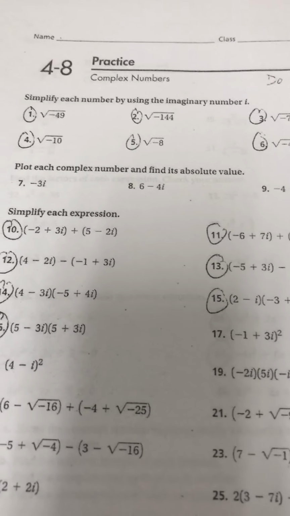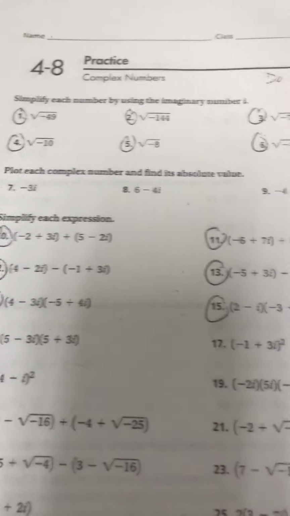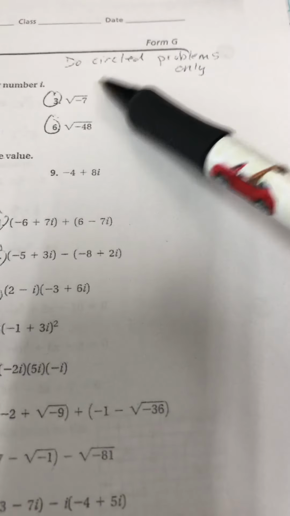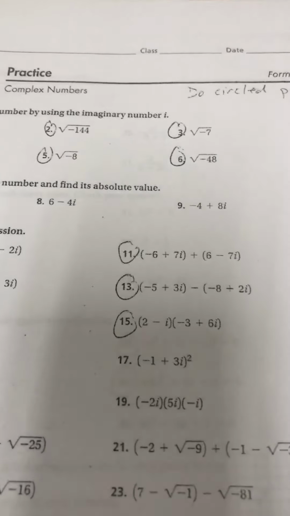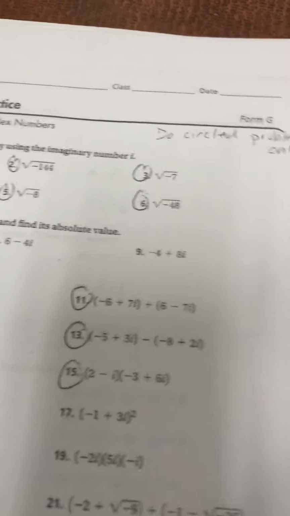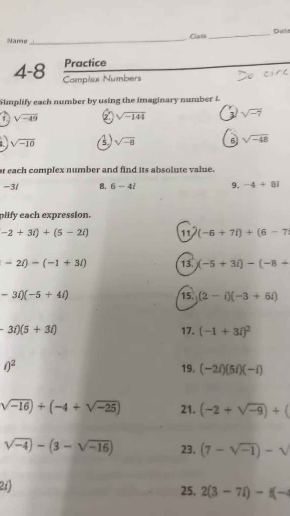I'm looking at practice with complex numbers. It says to only do the circled problems. I'm going to take you through half of them, at least get those done. Try your hand at the others, and there are some online calculators that could help you out too.